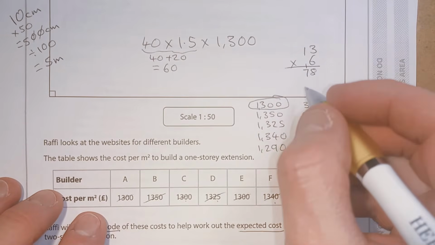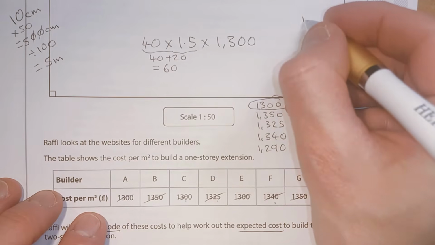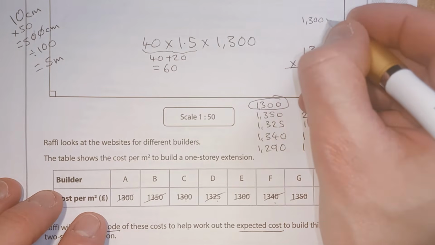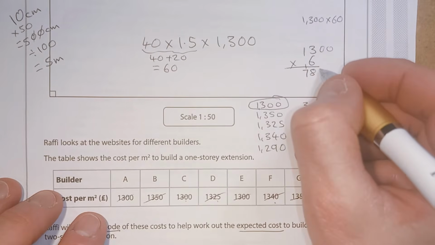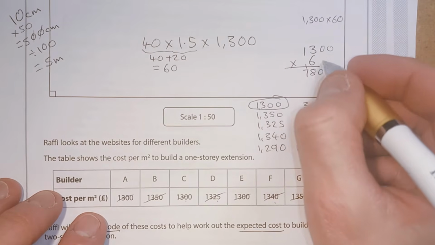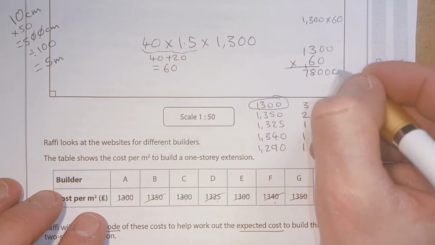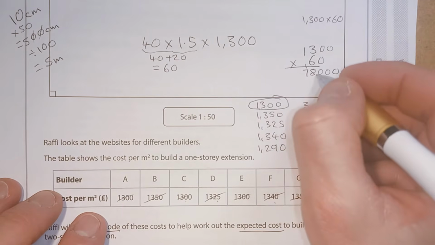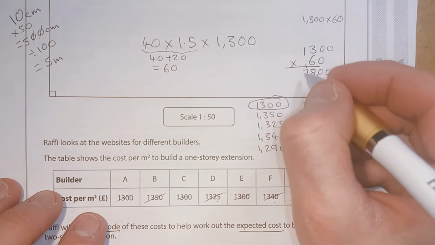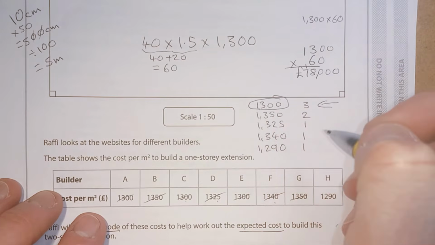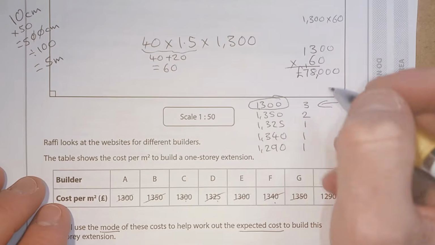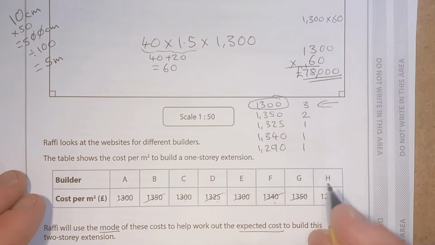But what we wanted, I'm going to write it up here, we wanted 1,300 times 60. So we've got 2 zeros to add on here. We can add them on the answer. And 1 zero to add here. Add that on the answer. So we've got 78,000. That's going to be pounds. Okay. And that is our cost.